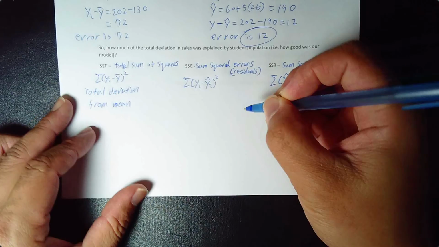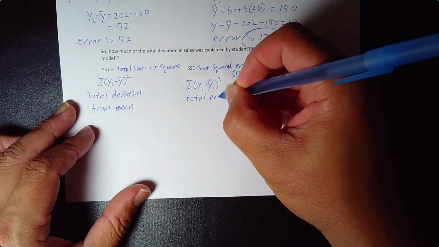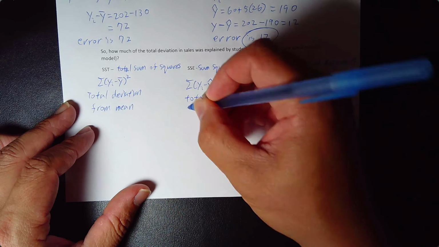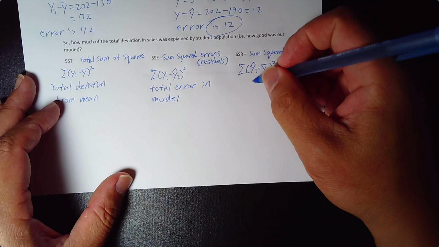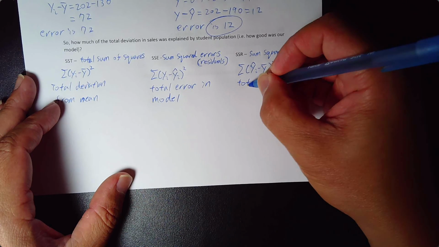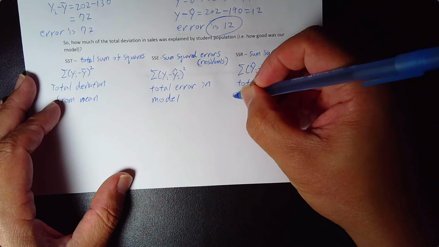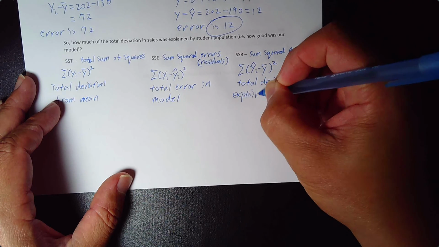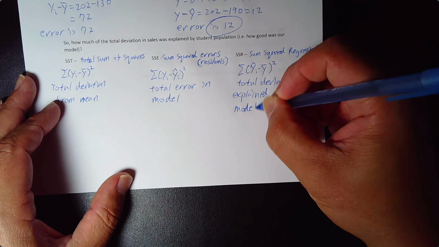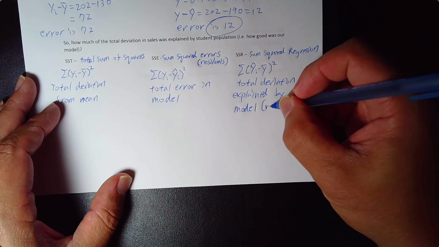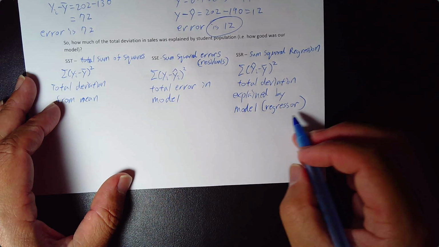This is total error in the model, because this is still the part that's not explained yet. Then what's left over here is the total deviation explained by the model. Again, whenever we say model, we're talking about the regressor, or an independent variable.